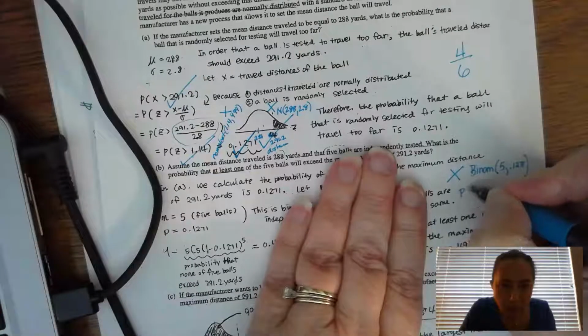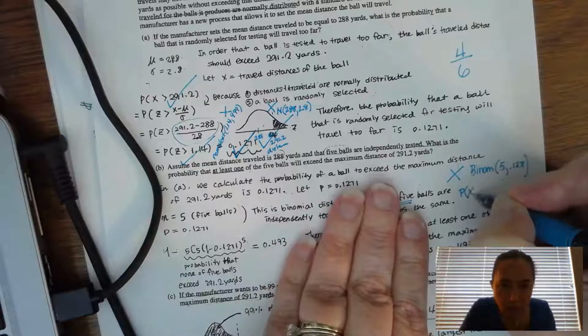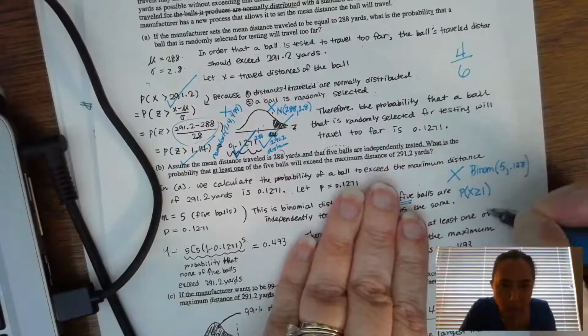Now we're going to have P of, we want greater than or at least 1, which is x is greater than or equal to 1. So I need to see that.